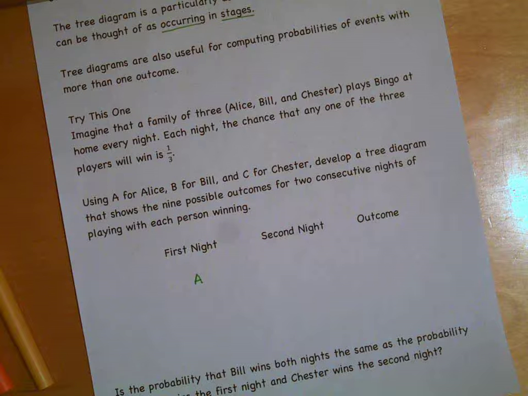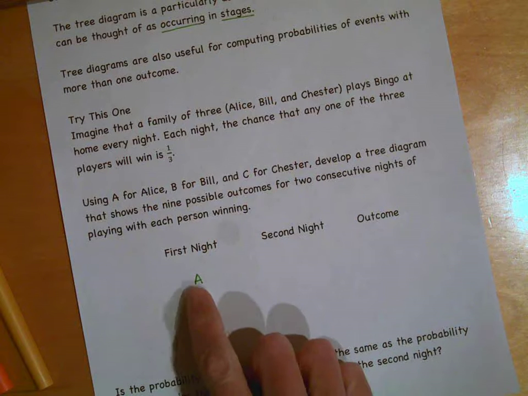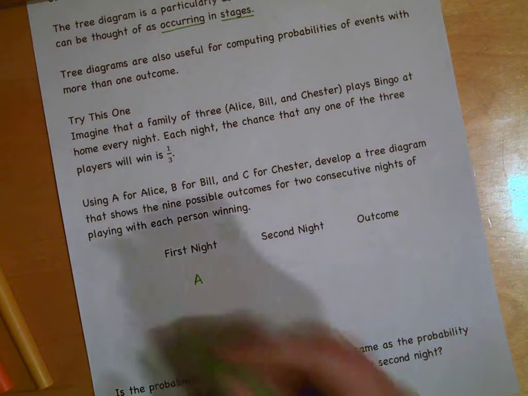So if Alice won, okay, then you need to do one if Bill won the first night, and then you have to do one if Chester won the first night, okay? So these are your different options that happened the first night. If Alice won, okay, then Chester could win.